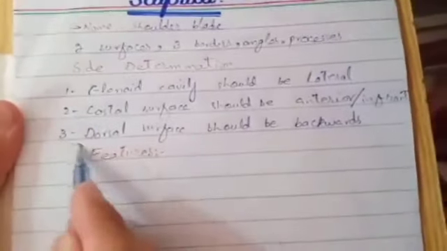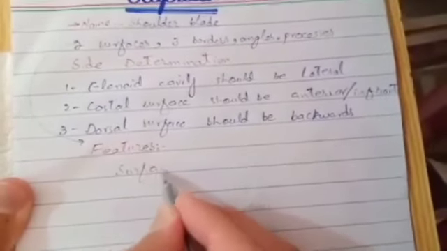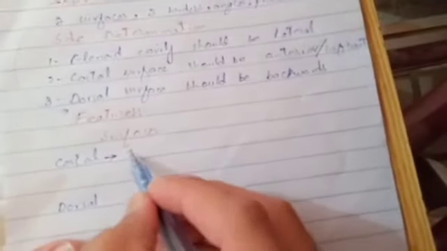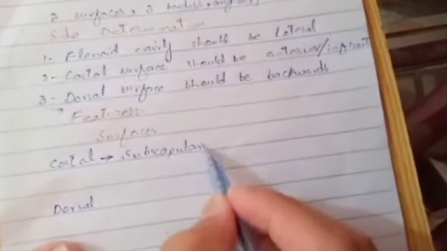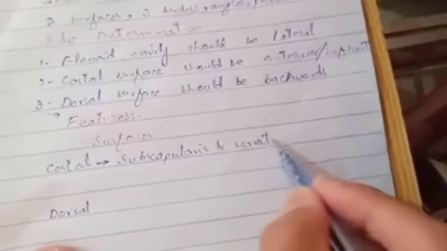First we discuss its surfaces. It has two surfaces, the costal surface and the dorsal surface. The costal surface gives attachment to subscapularis and serratus anterior.